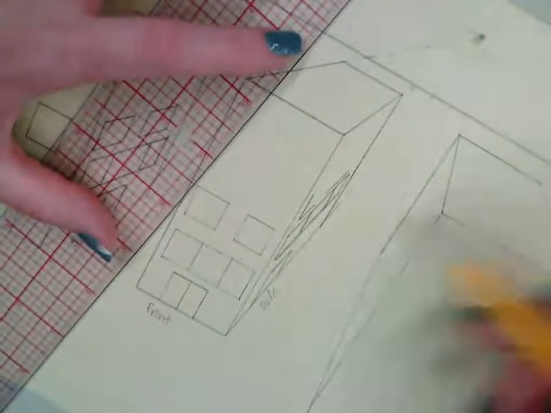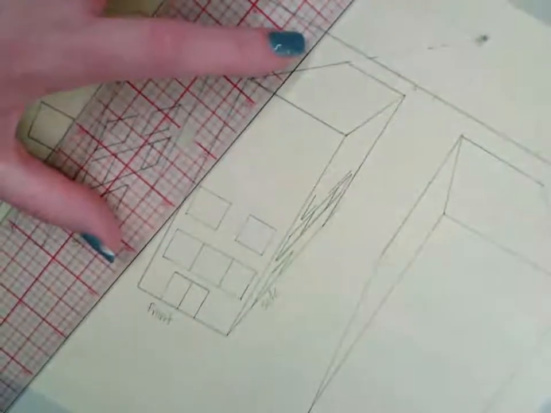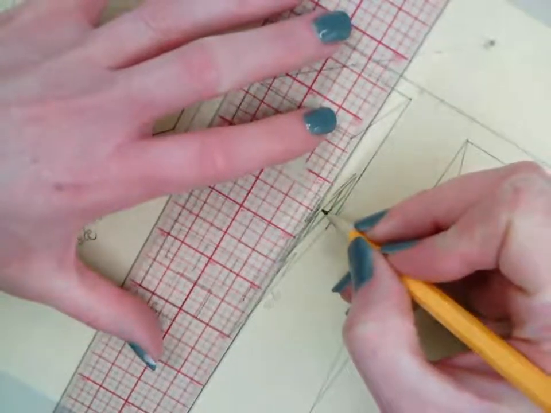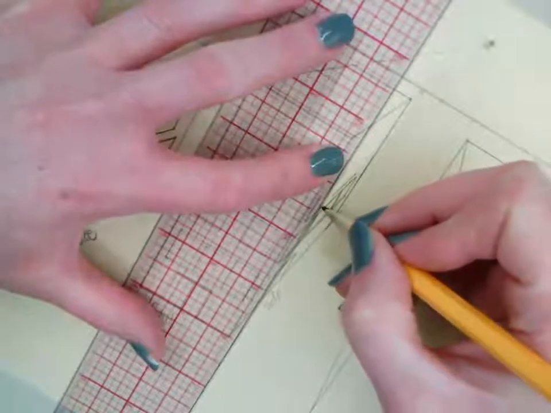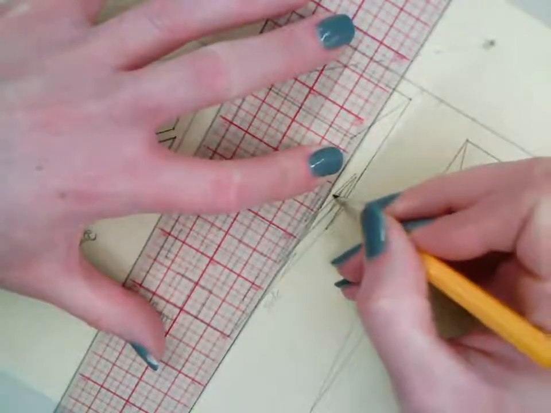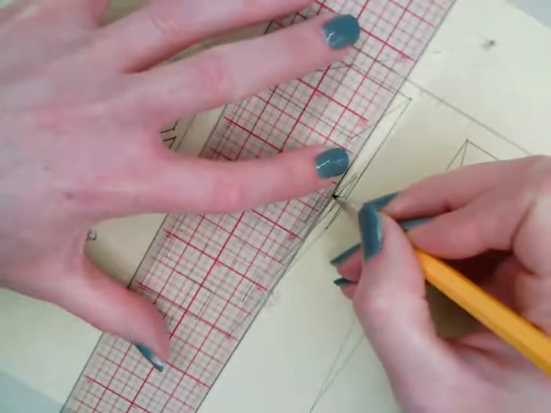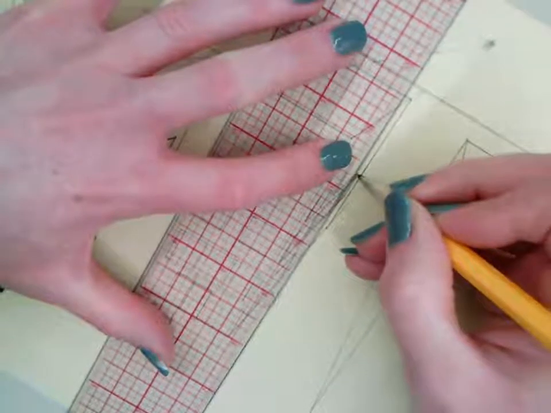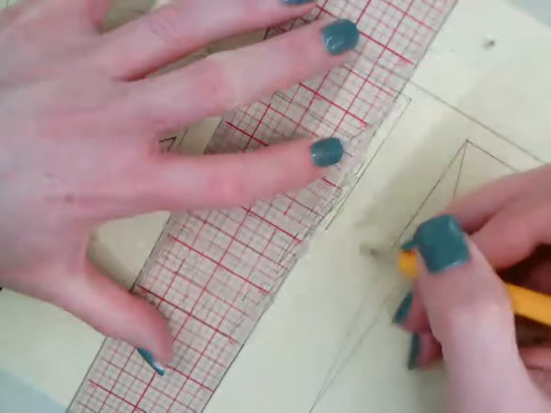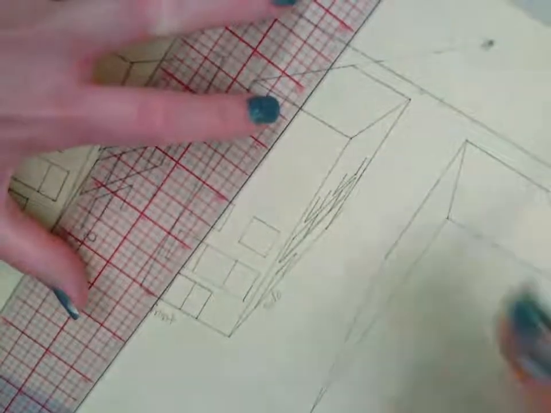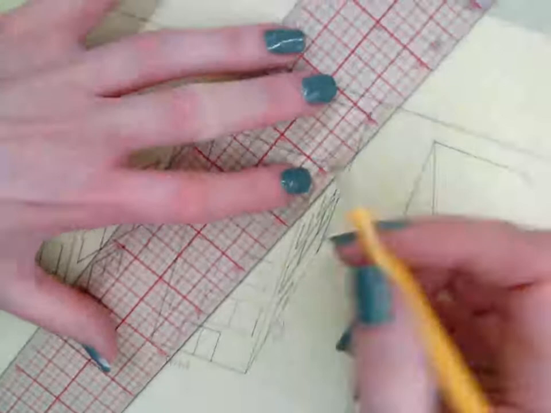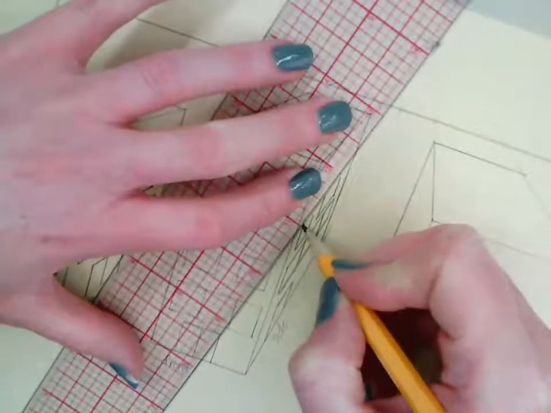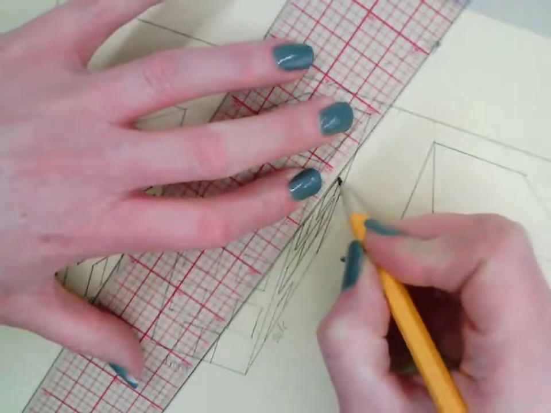Okay? I did not put a lot of space between my rows of windows. Now I'm going to go over. Go up. Over. Go up. Over. Up. My ruler is nice and vertical. All right. Now I'm going to go from the top of my line, and I'm going to line it up with the vanishing point, and I'm going to go over and connect my lines.